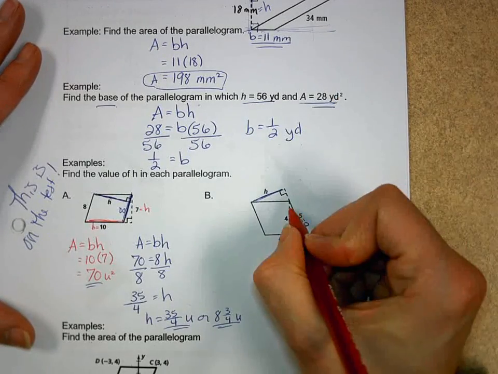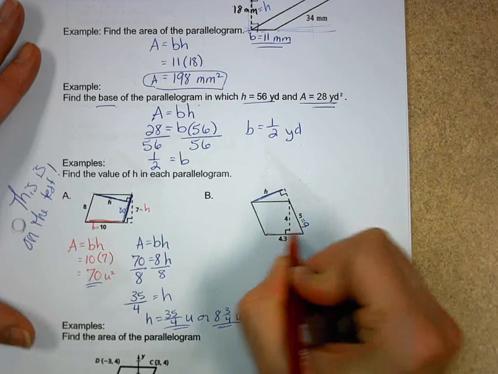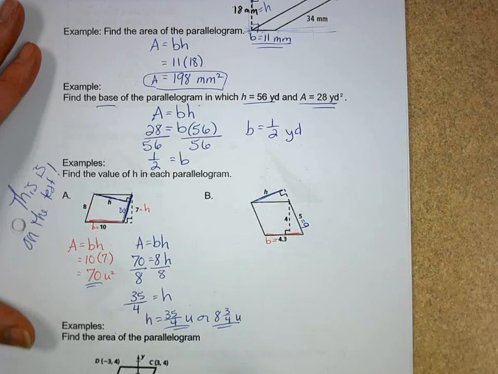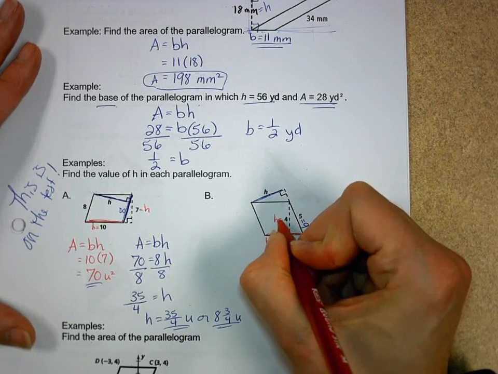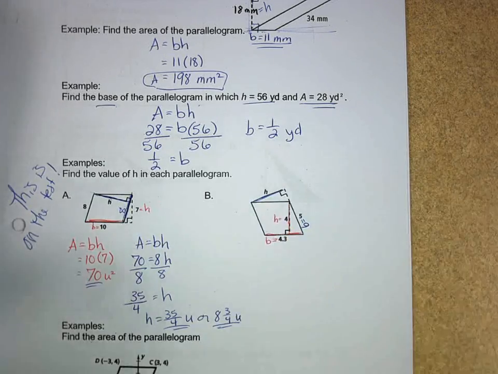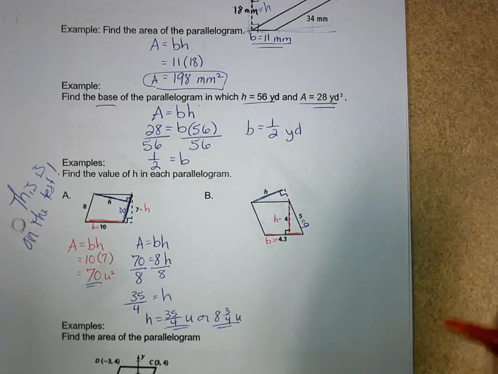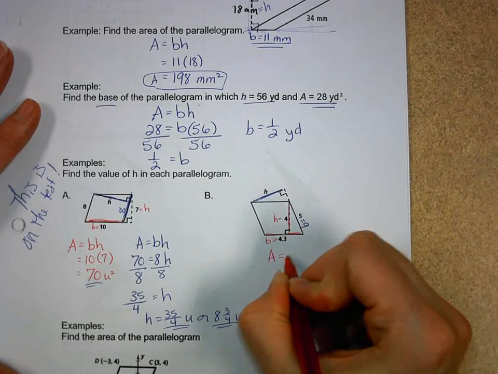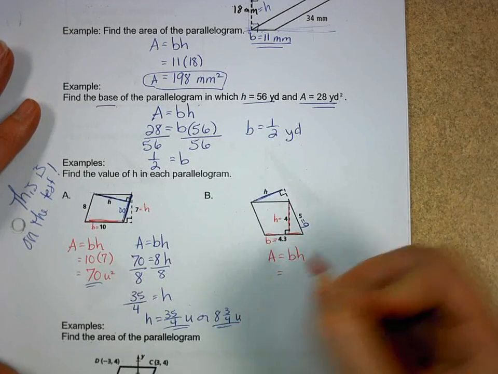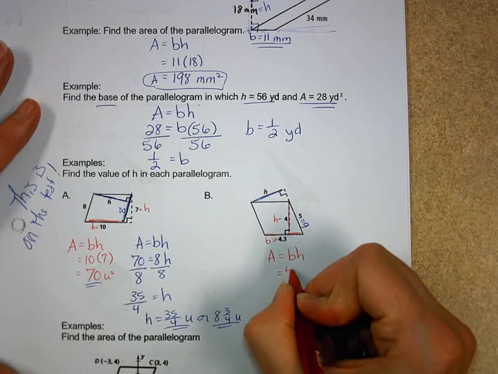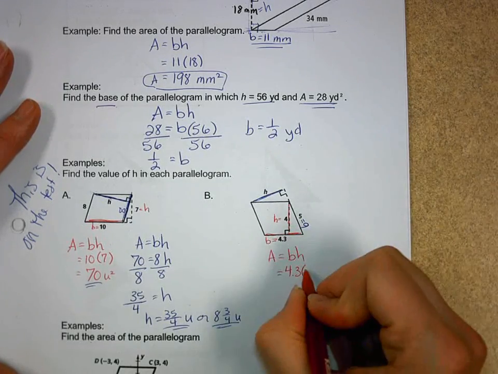So I go over here and I go, okay, here's the other side. Well, that can be the base. And if that's the case, this one has to be the height for it. It switches because of different size. But the area of the parallelogram stays the same. So I go area equals base times height. So I've got to solve for the area first. The base, 4.3 times the height, which is 4.